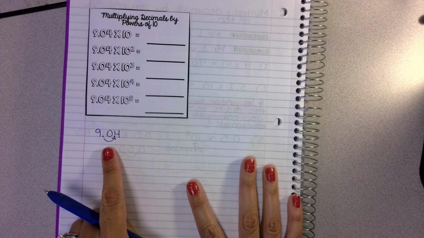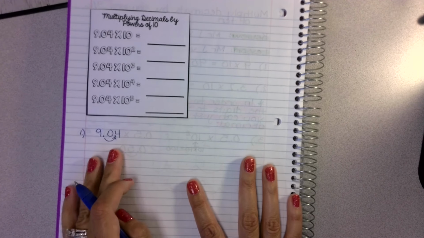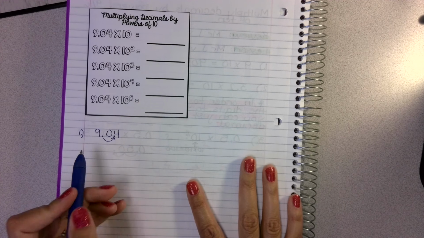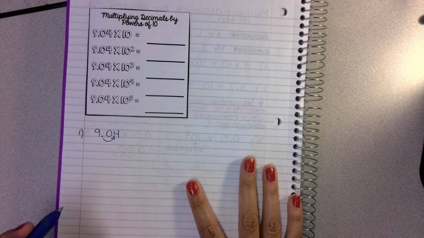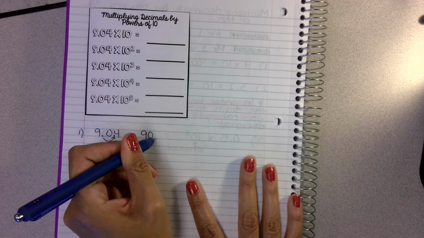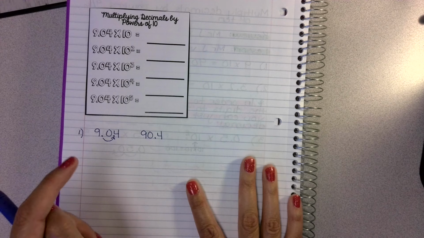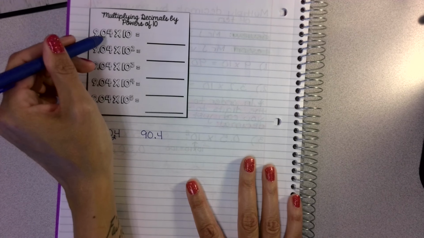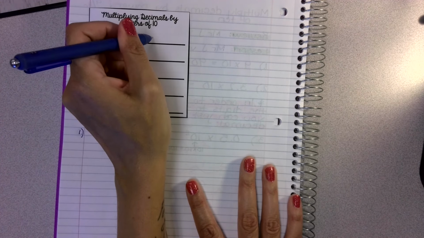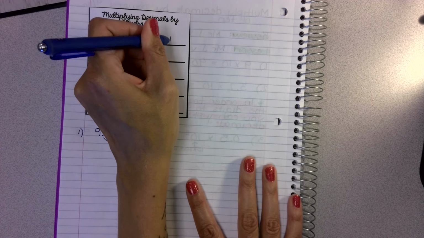Okay, let me put number 1 here, so I know that's for my first one. I'm not going to leave that as my answer because it looks like it has 2 different decimals. So I'm going to rewrite it over here so that it's neater and it makes more sense. So 9 and 4/100 times 10 equals 90 and 4/10.